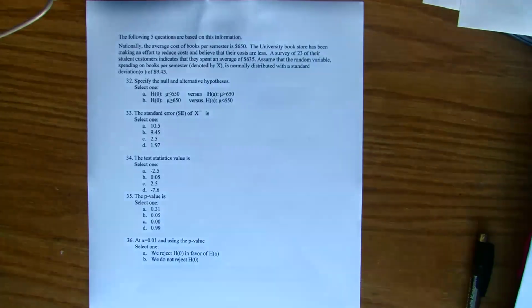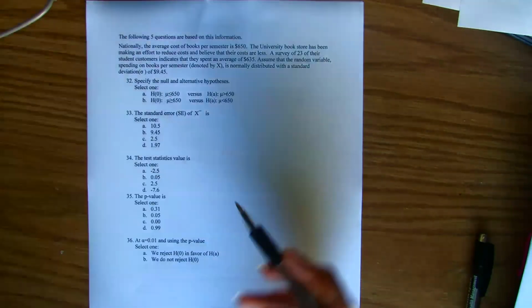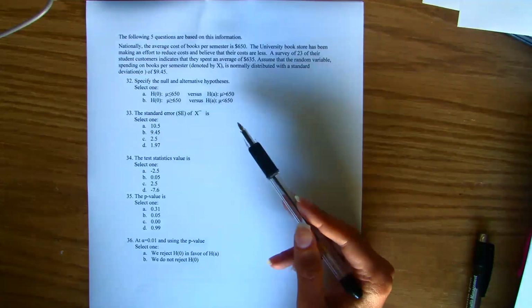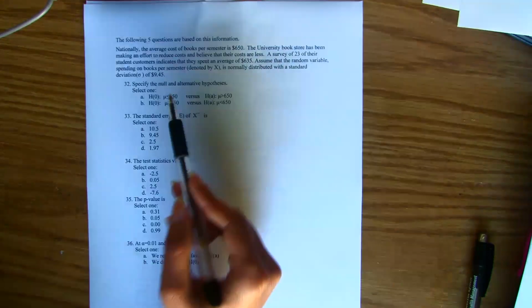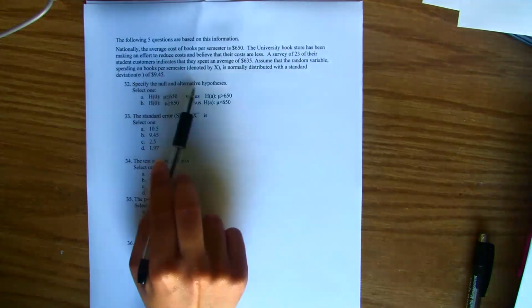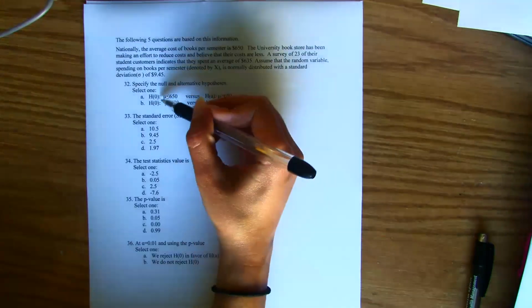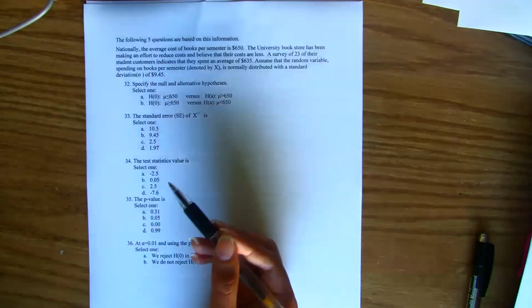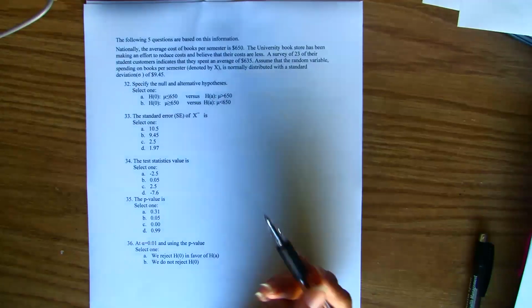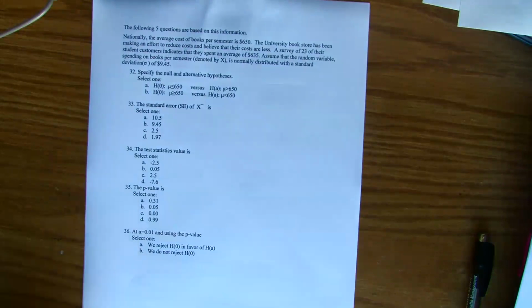All right, so for the next set of questions, we should first figure out what it is that we're doing. What chapter is this coming from? Just by looking at this, I can tell this is a chapter 9 problem. We are doing a hypothesis test, you can just tell from the first question. It's asking for the null and alternative hypothesis. Because there's only one mu here, that means it's a one sample hypothesis test. So chapter 9.